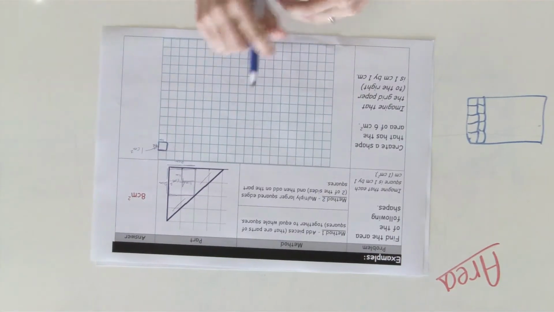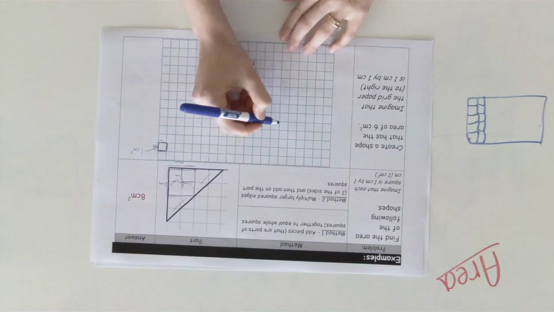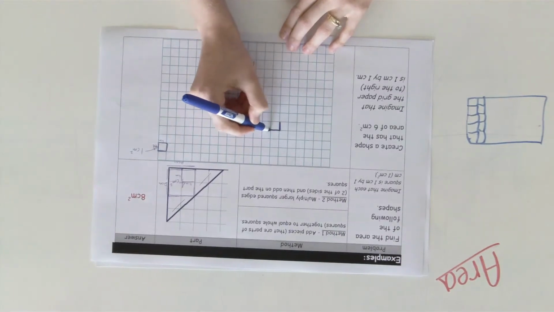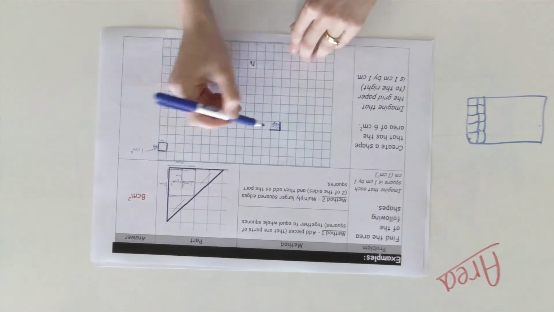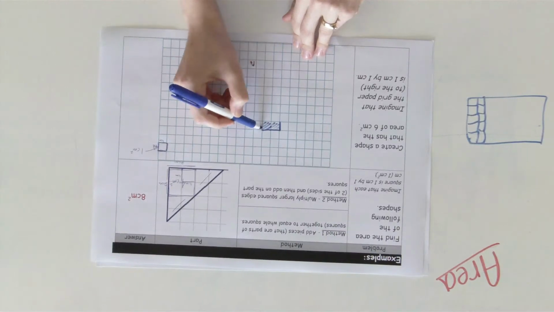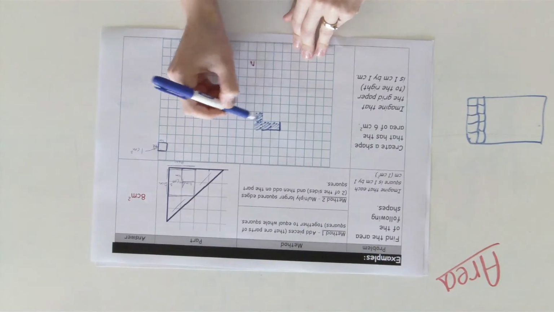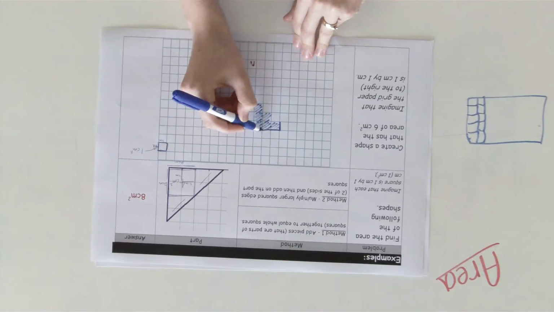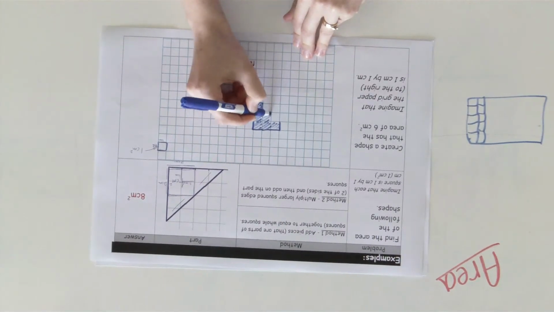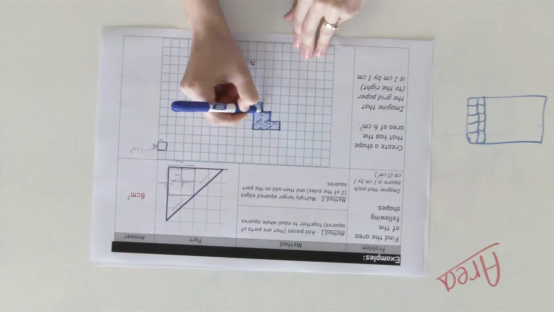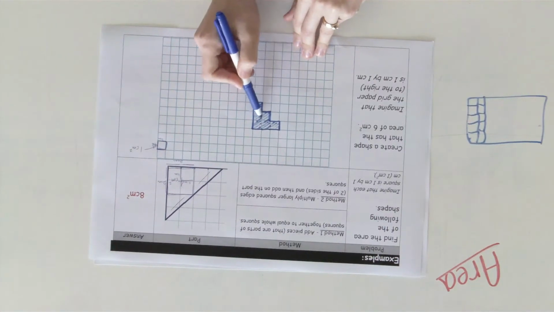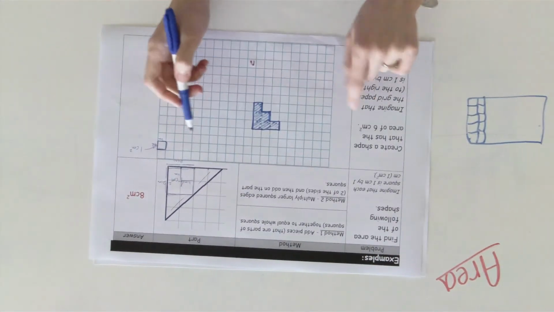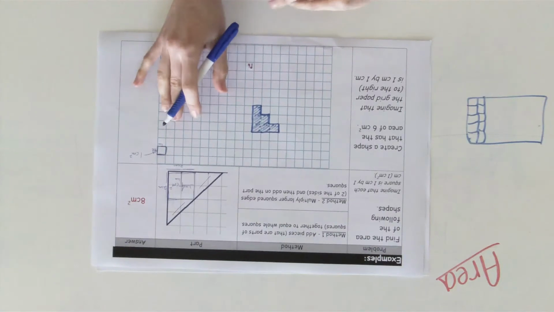I might create one like this. That's 1 in there, 1, 2, 3, 4, 5, and 6. I'll just do my lines on the outside of the perimeter of this shape. So I've got 6 centimetres square, or squared centimetres.